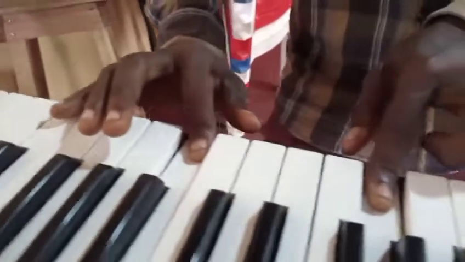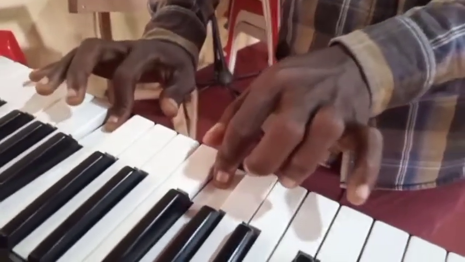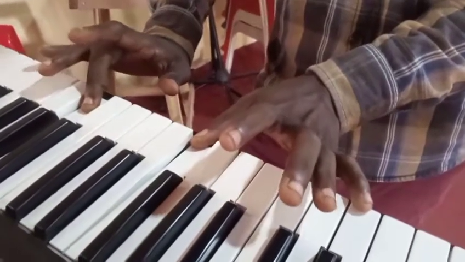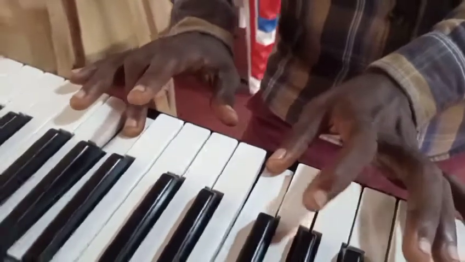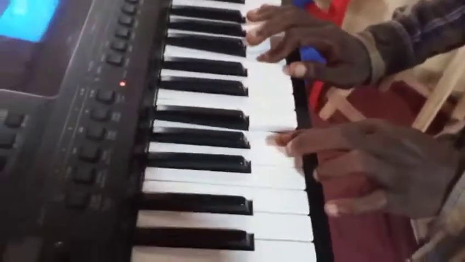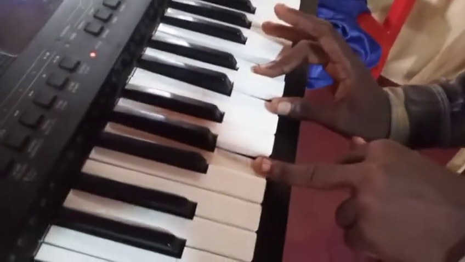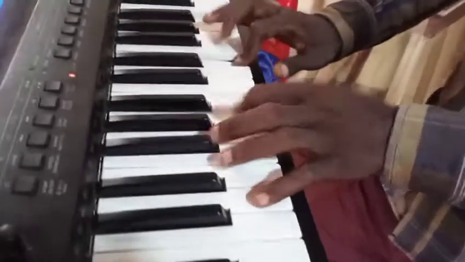Right hand, I'm holding A, left hand, F. Second way, I'm holding left hand B, right hand G. Go again. So this is it.